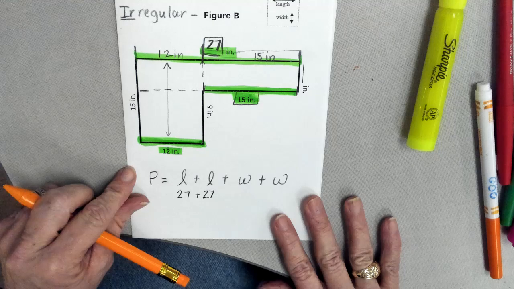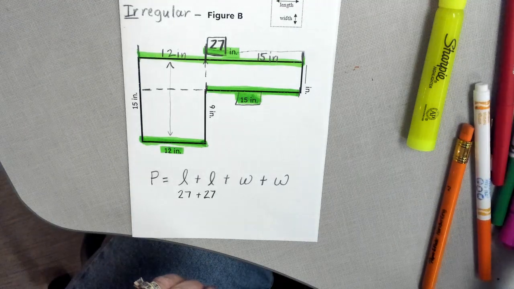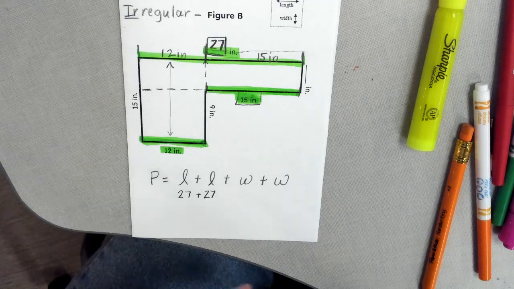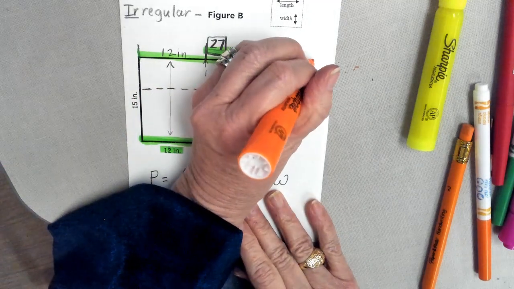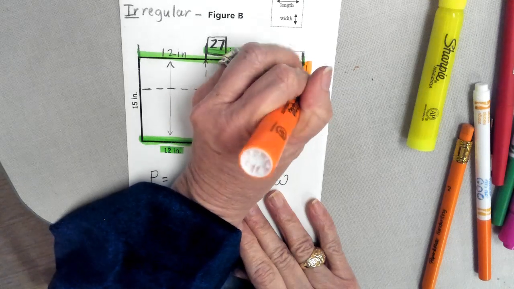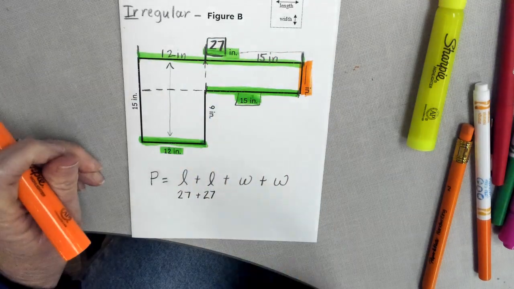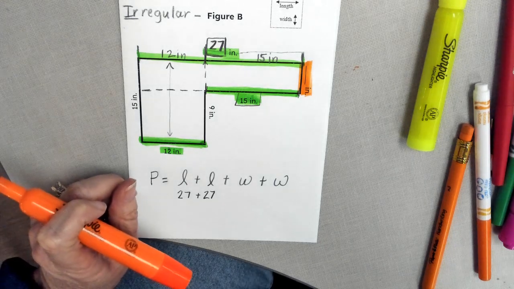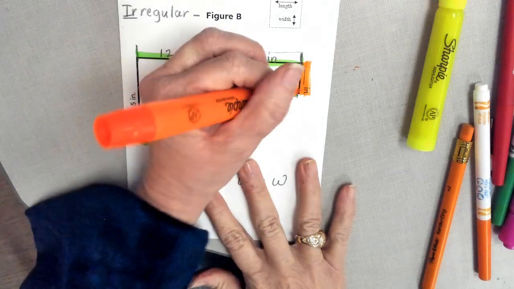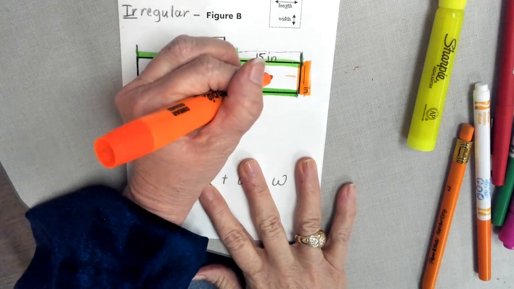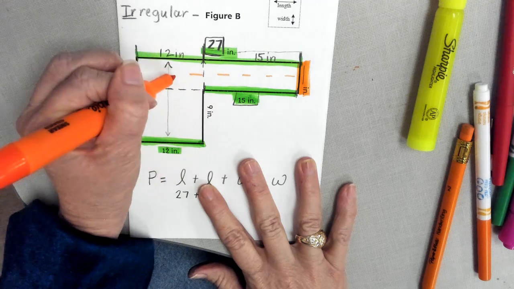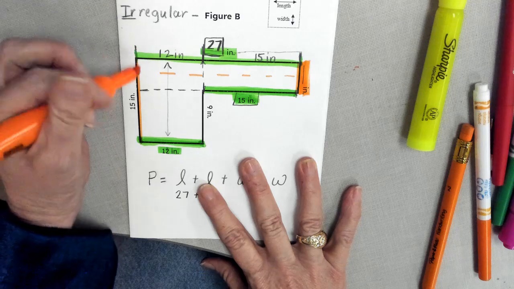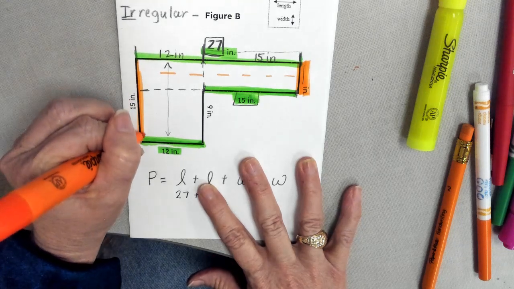All right. Let's choose a different color. I think I'll use orange this time. We're going to talk about our vertical lines. Here is what I'm noticing. I'm noticing that I do not have a length over here on the side. I'm missing that. So I'm going to quickly find some parallel lines. So I'm going to go across. And what I notice as I go across, all the way across, I've got this long piece over here. And what is this long piece worth?